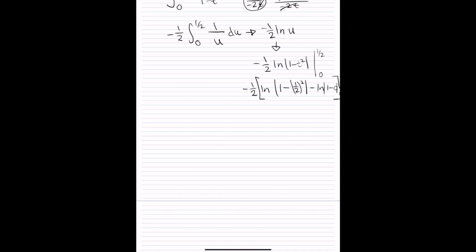So ln 1 is 0, so this goes away. So we end up with negative 1/2 ln of the absolute value of 1 minus 1/4. So we know that 4 over 4 minus 1 over 4 is basic fractions.